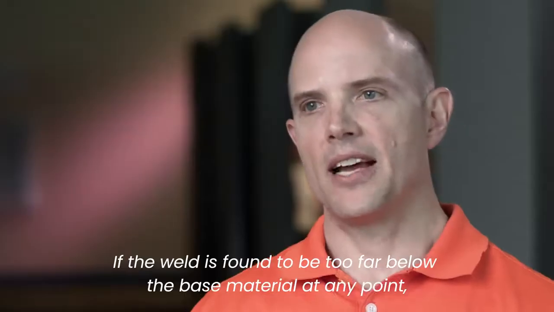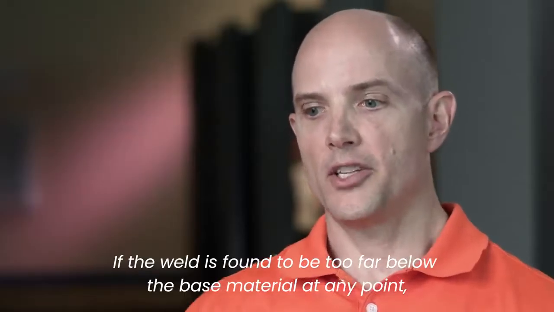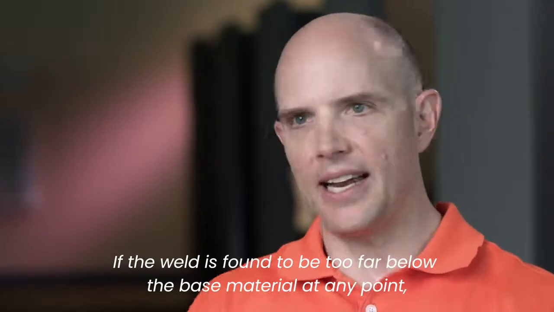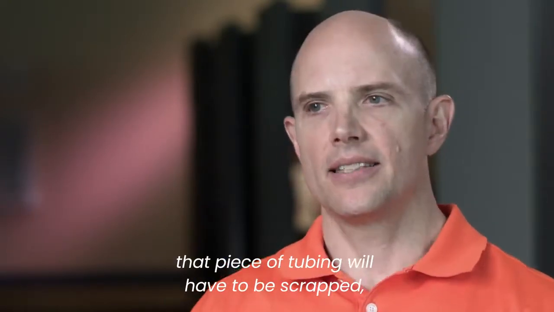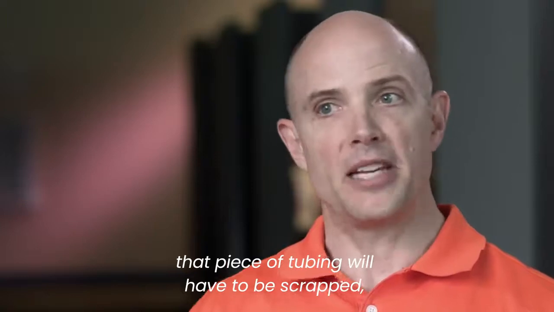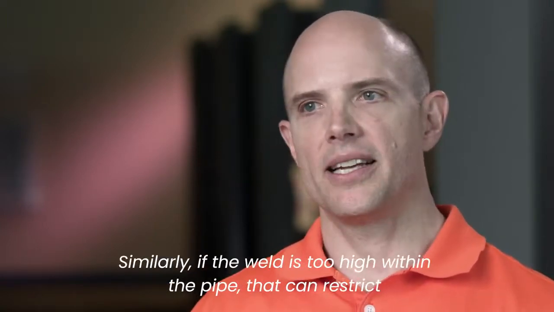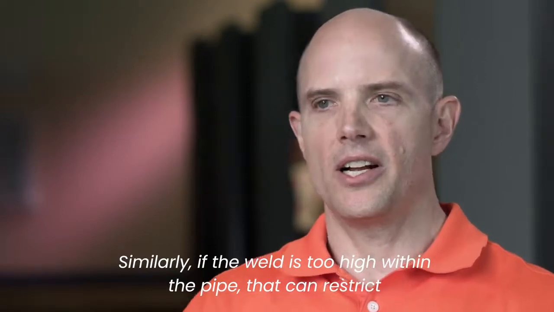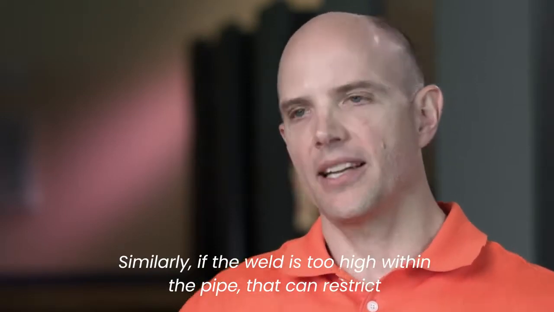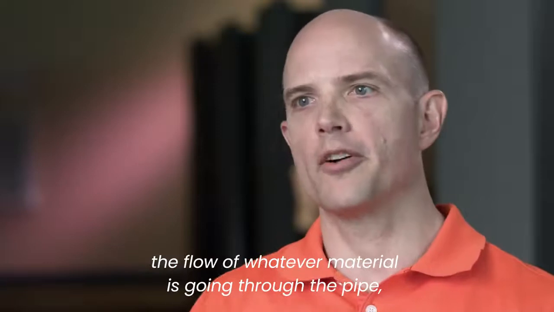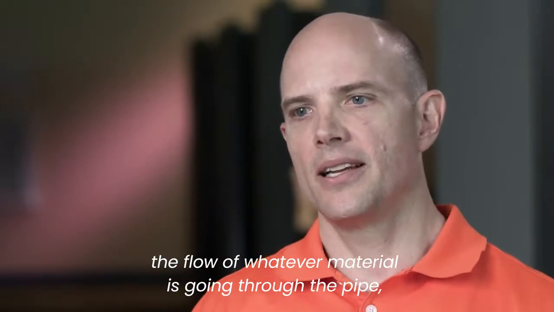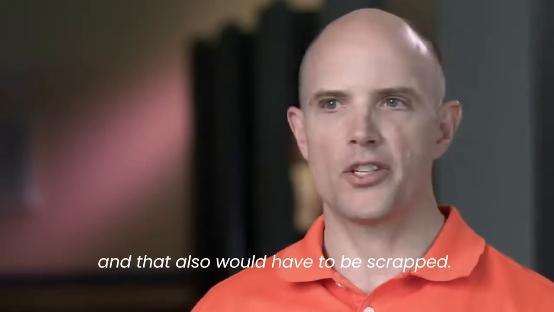If the weld is found to be too far below the base material at any point, that piece of tubing will have to be scrapped and they'll have to manufacture another one. Similarly, if the weld is too high within the pipe, that can restrict the flow of whatever material is going through the pipe, and that also often would have to be scrapped.